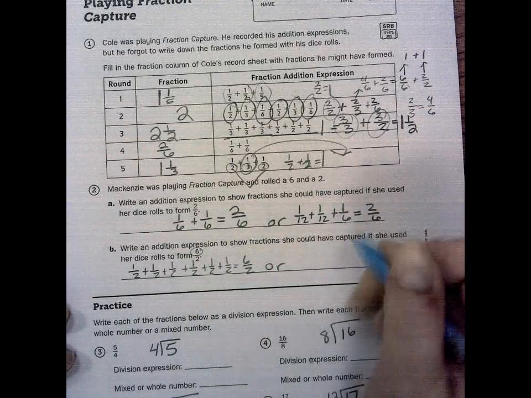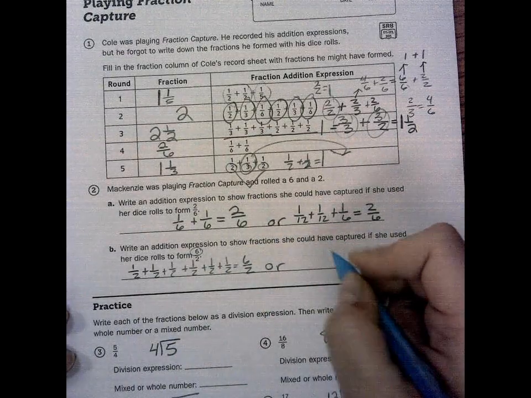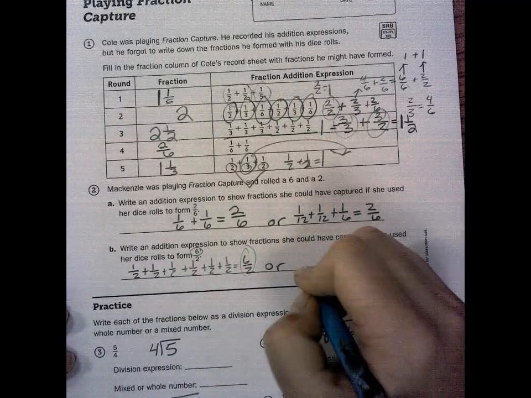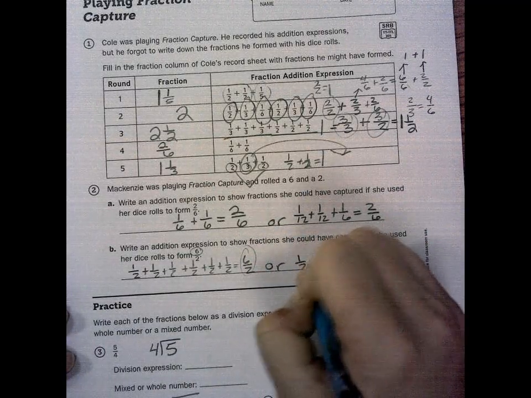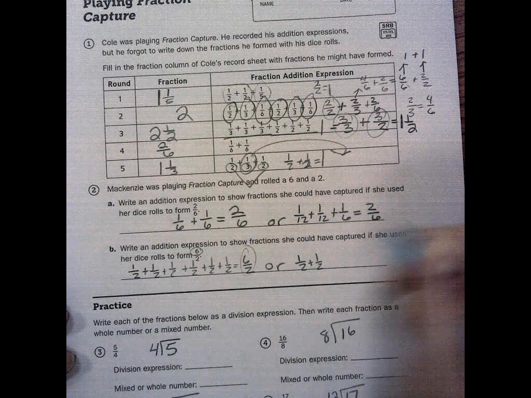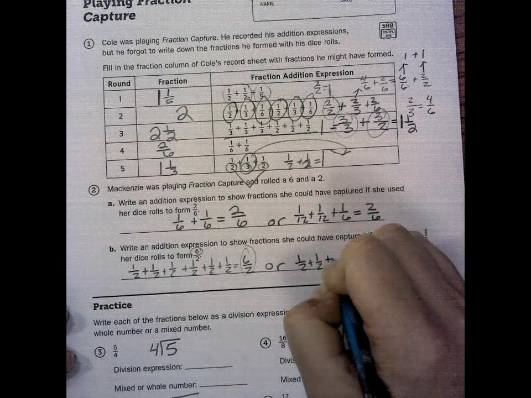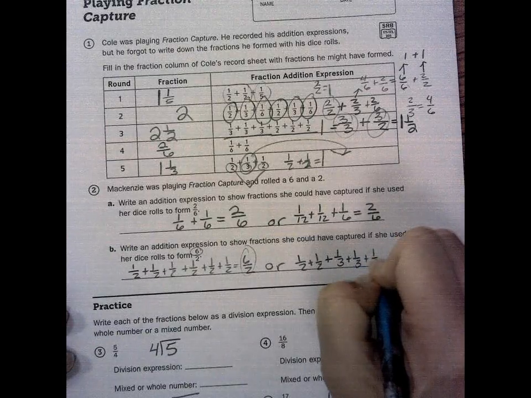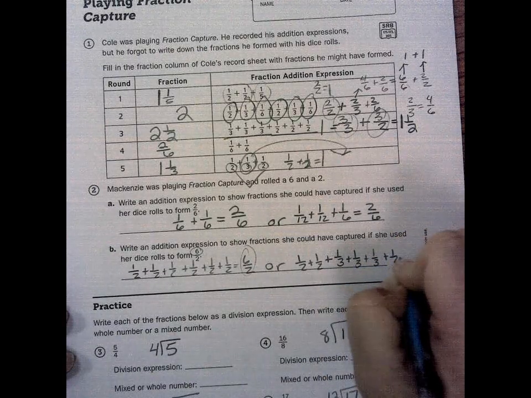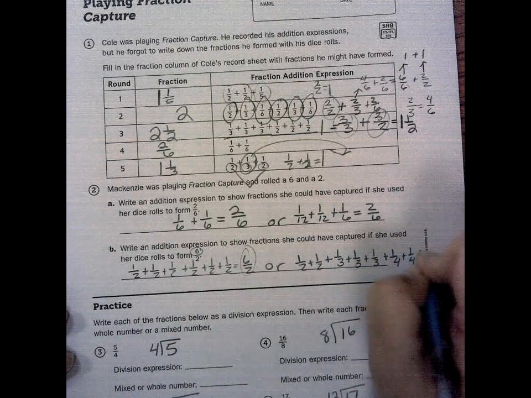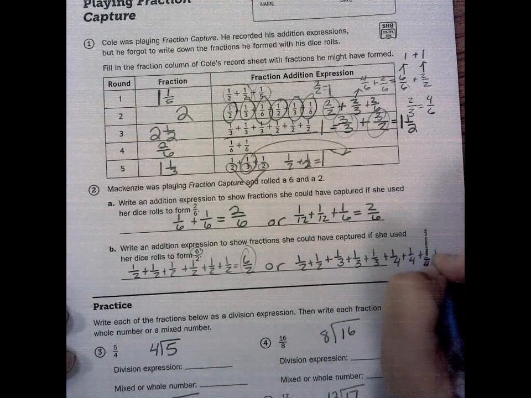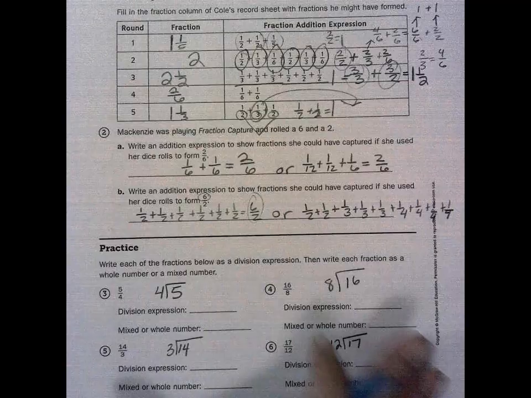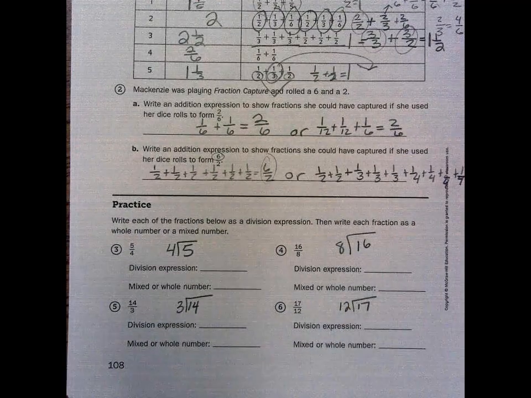Or we could have done a combination of different ones as long as the numbers equal 3 wholes, right? So I could have done half plus half, well, that equals a whole, plus 1/3 plus 1/3 plus 1/3, well, that equals a whole, plus 1/4 plus 1/4 plus 1/4 plus 1/4. I could have done it that way as well. So many different ways to represent each of these fractions.